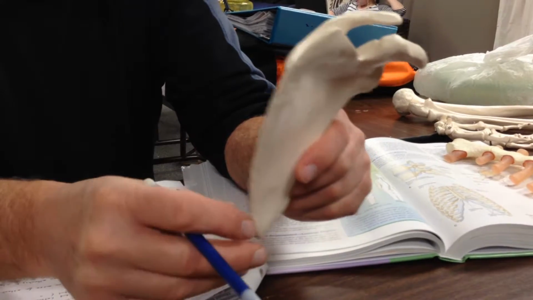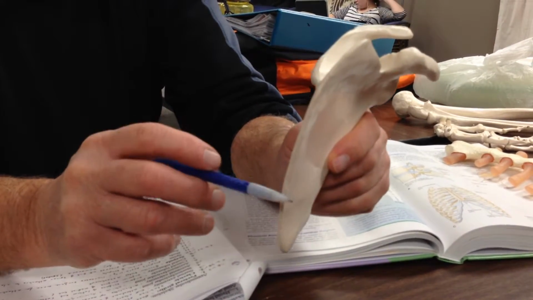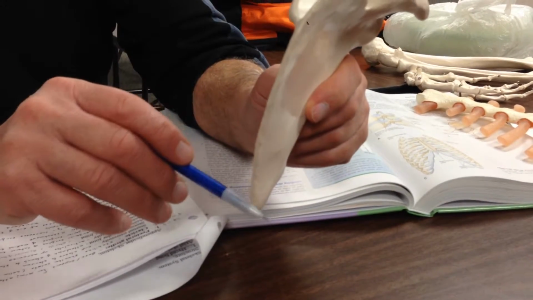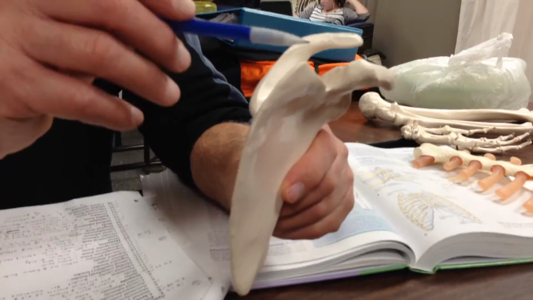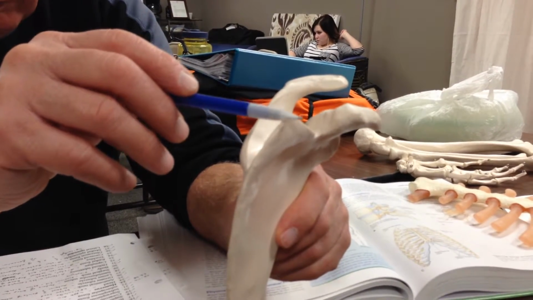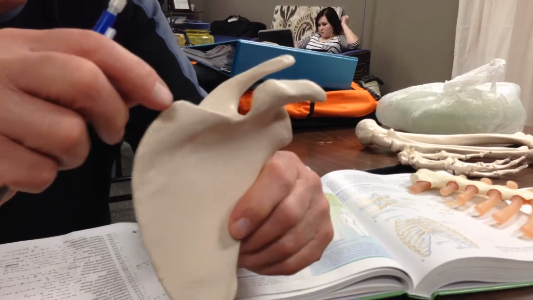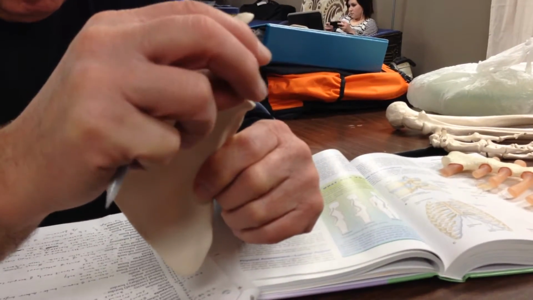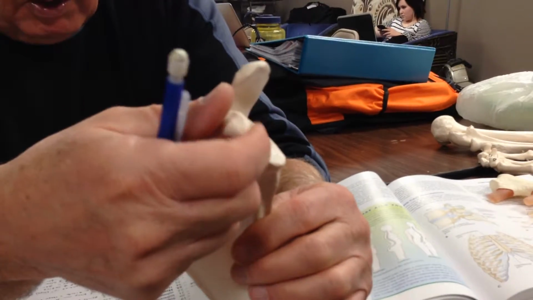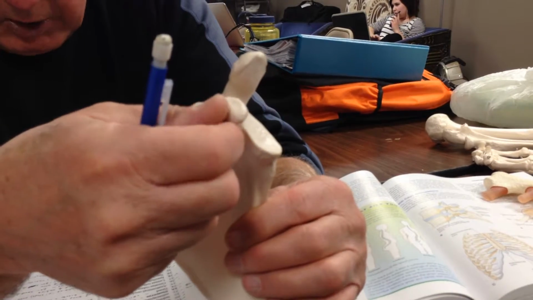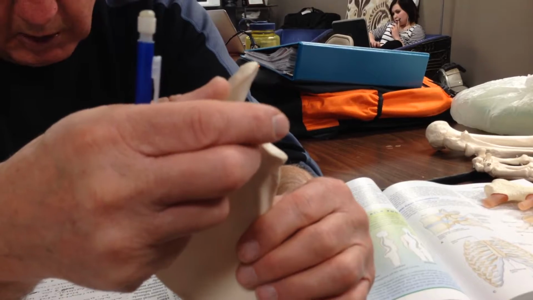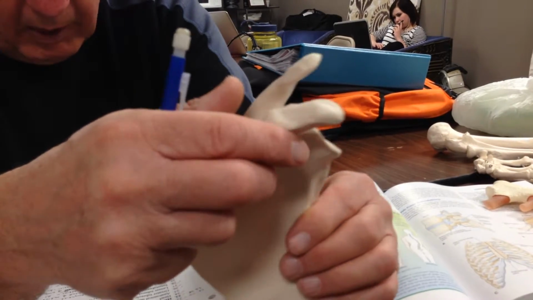Now each one also has an angle, and where the medial and lateral come together, they form the inferior angle, and on the opposite side, where the superior and medial come together, forms the superior angle. Now there is a projection that goes anteriorly. This is called the coracoid process, again for attachment on the anterior side. So we have muscles and tendons and ligaments attaching to the coracoid process.